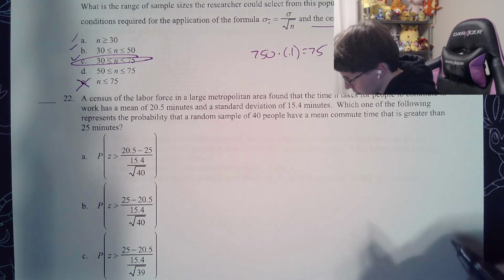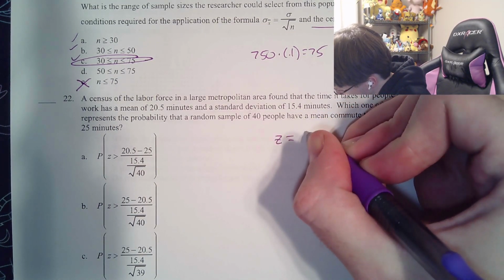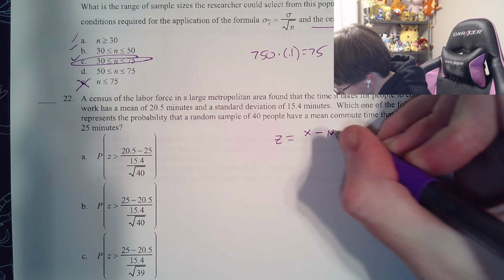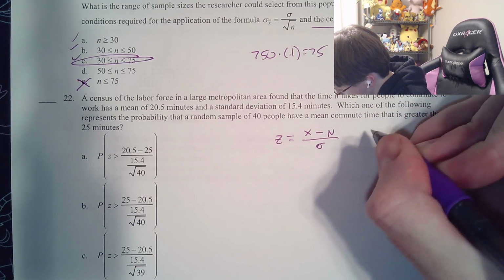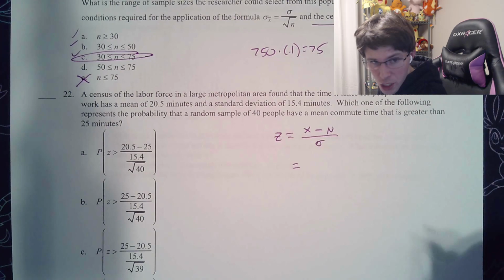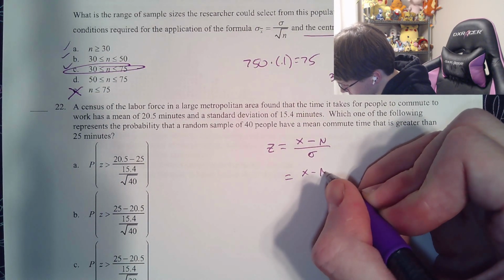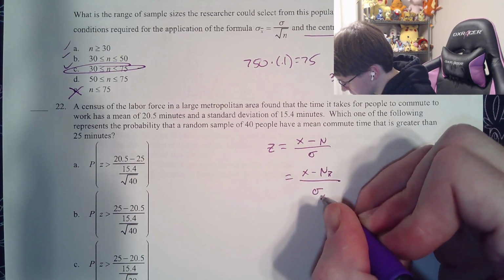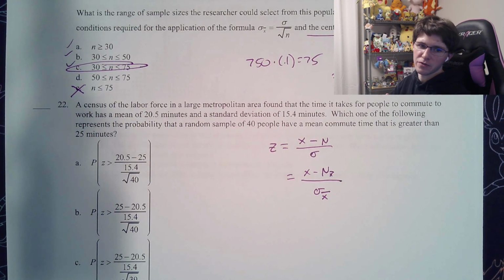Remember our z-score is going to be our actual value minus our true population mean divided by our true standard deviation. For this particular question, we are going to be using x minus the average of the sampling distribution divided by the standard deviation of the sampling distribution, which means we divide by the square root of 40.